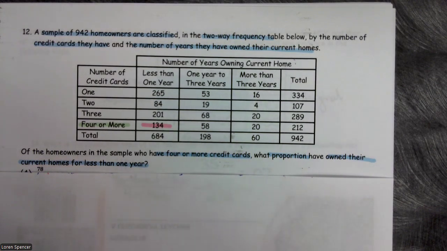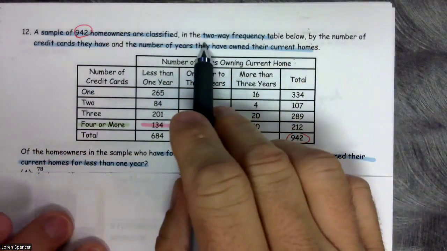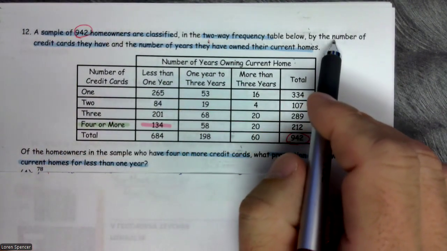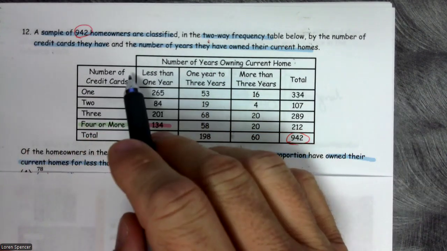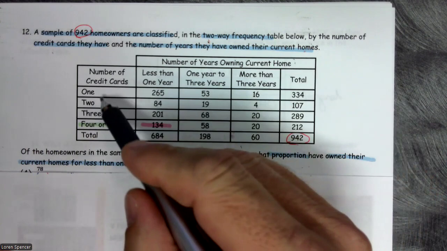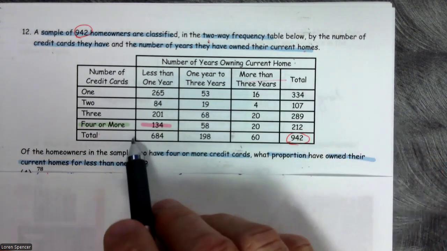So a sample of 942 homeowners are classified. And by the way, we look in the table and there's a total number that's 942. In the two-way frequency table below, by the number of credit cards they have and the number of years they have owned their current home. So number of credit cards, number of years owning the home.